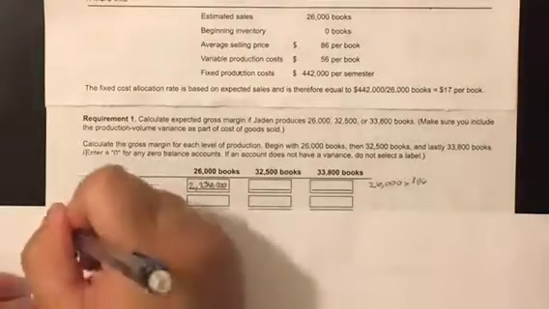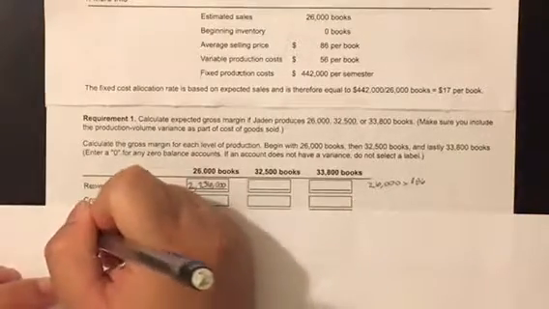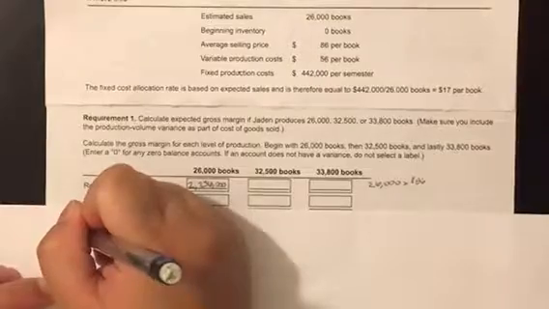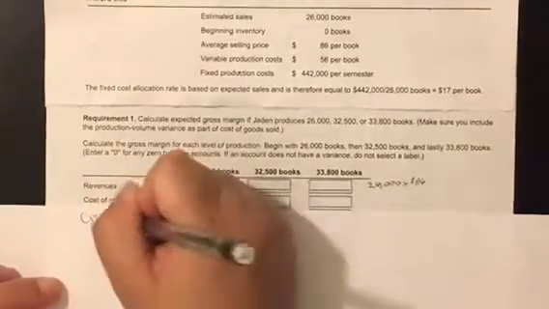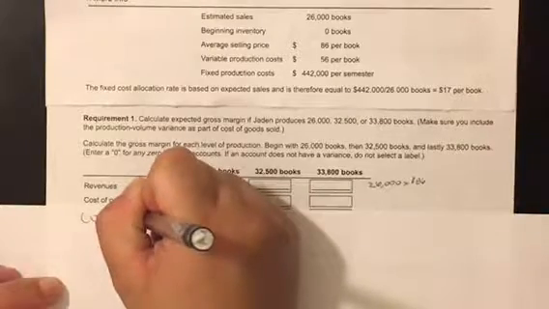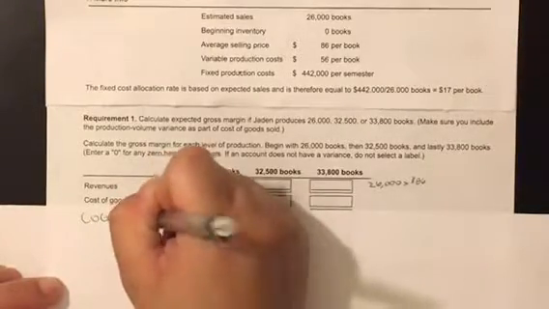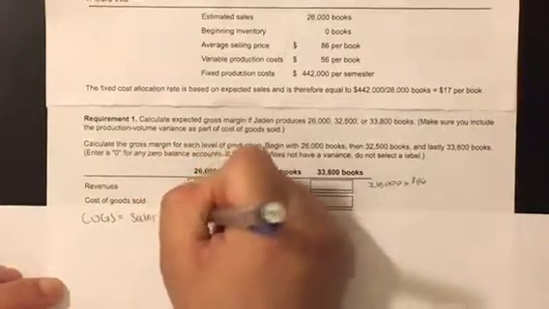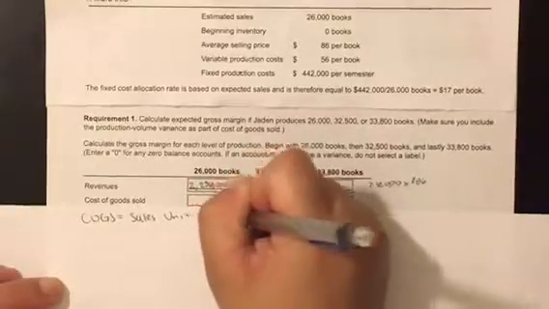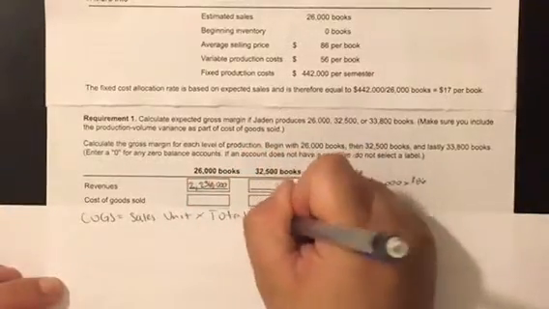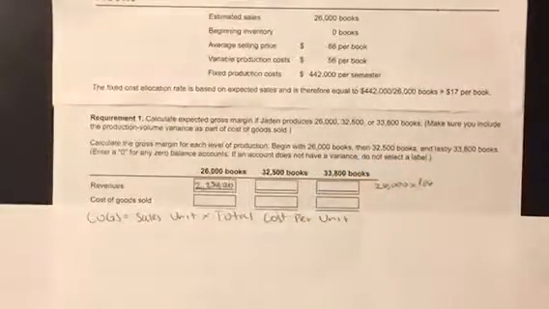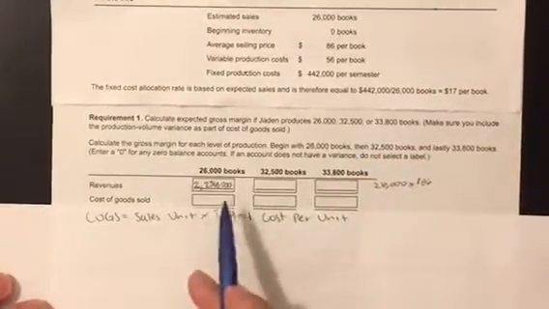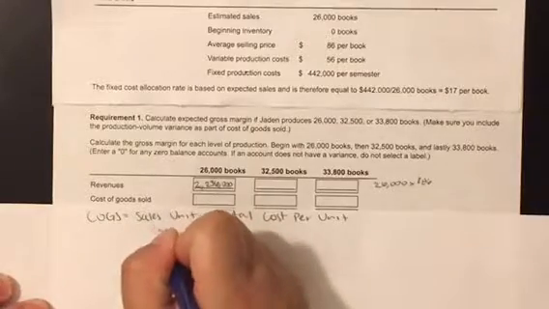So in order to find our cost of goods sold, we're going to multiply our sales units from our total cost per unit. So our sales unit is going to be 26,000 books.